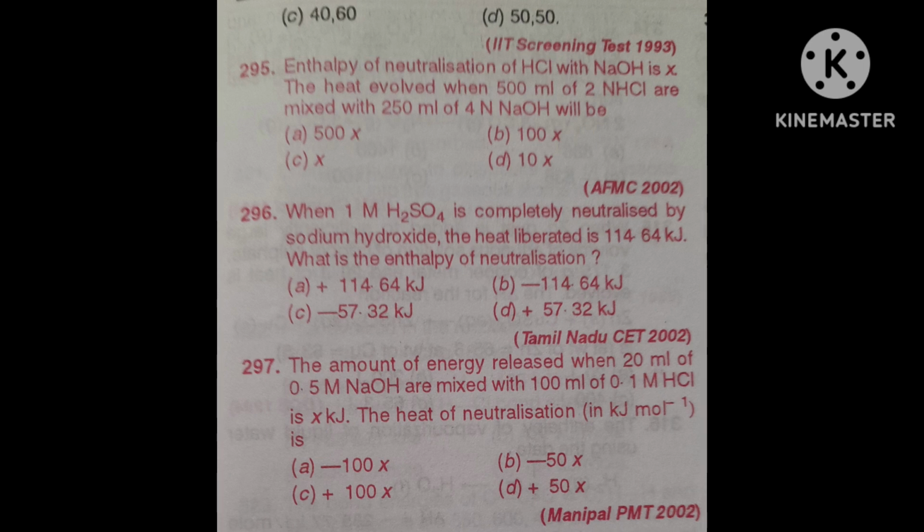This question was asked in Manipal PMT. Now you can solve it. It will take hardly 10 seconds. Okay, you have to understand the question, only then you can solve it. Hardly 10, maximum 15 seconds, not more than that. Just think. After that I will tell you the correct answer and how you will solve it.